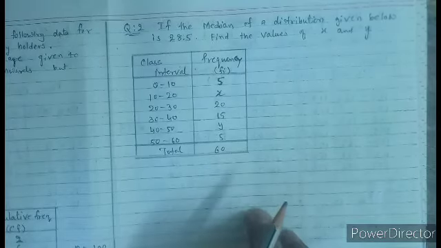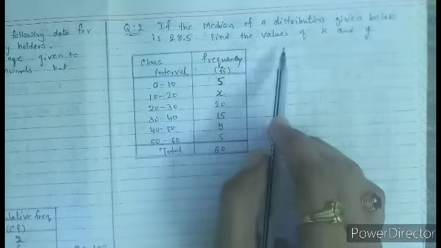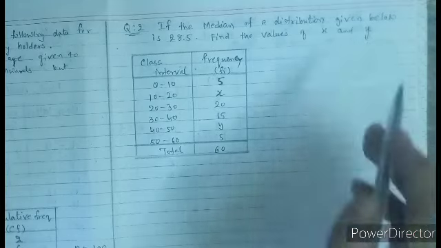Now we are going to take question number 2, exercise 14.3. Now in this case the median is given, total number of observations are given, and we have to find two missing frequencies. In earlier episodes we have done the same thing with mean and mode. Now let us see how to get the missing frequencies when median is given. Here is question number 2 from exercise 14.3. The question is, if the median of the distribution given below is 28.5, we have to find the values of x and y, the missing frequencies.